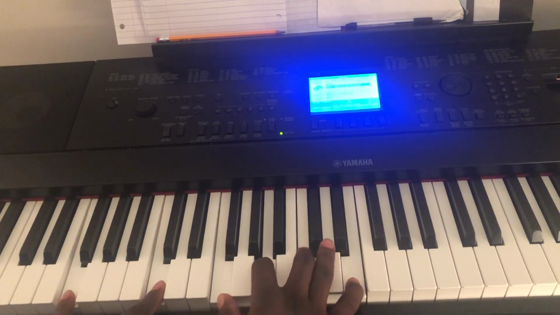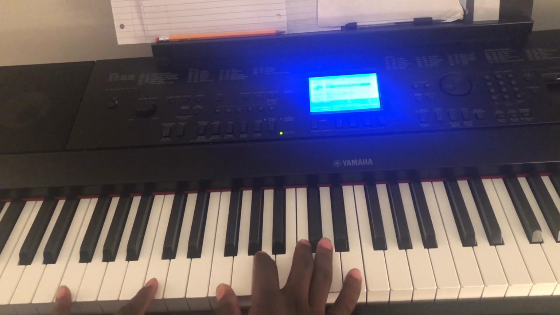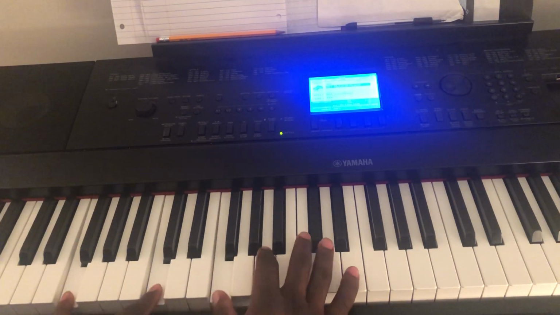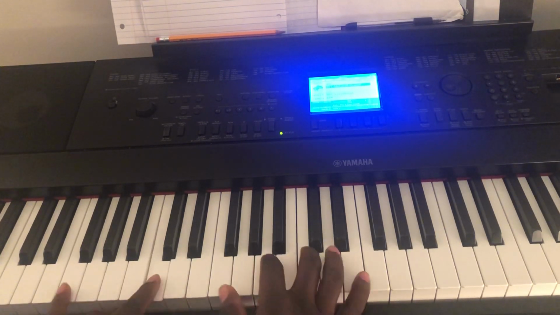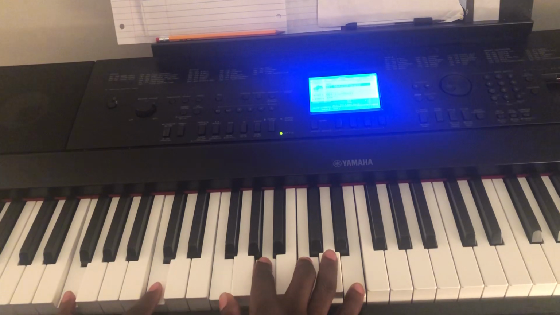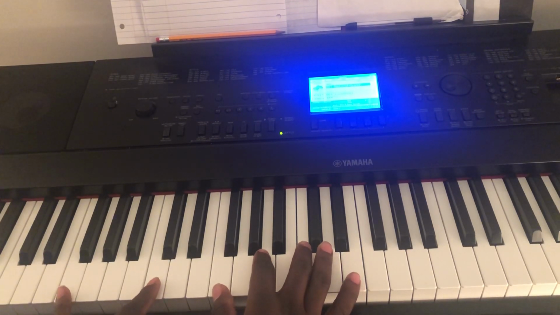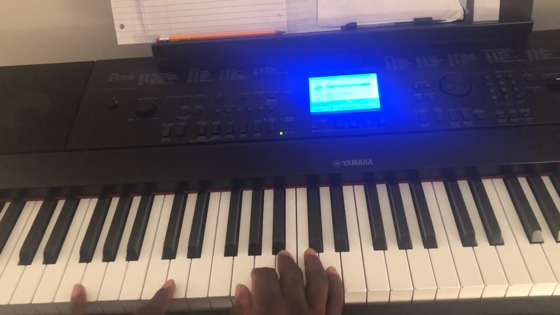Does it sound like Boot Up or Tripping on Young? That sounds like one of those R&B songs. If you listen to a lot of R&B, this should sound familiar to you. This progression right there, from the 4 to the 5.